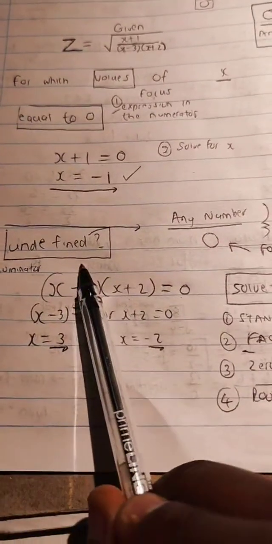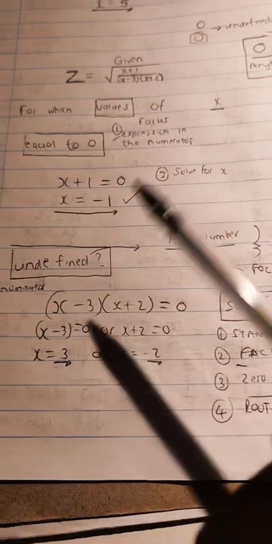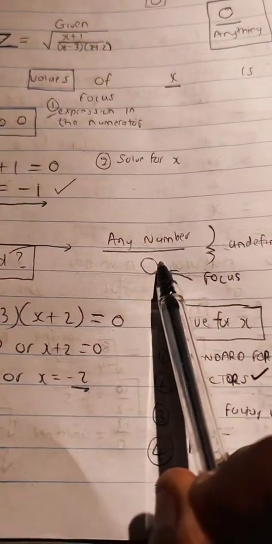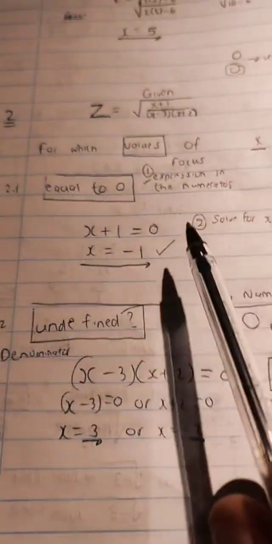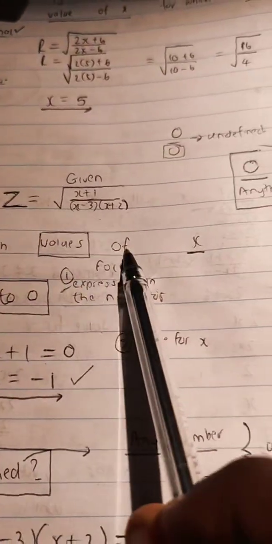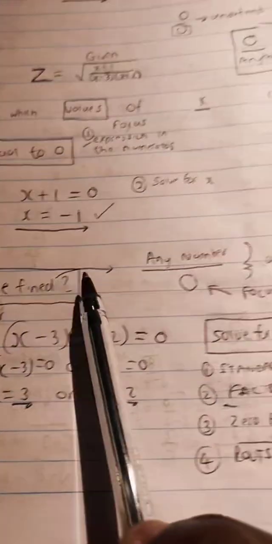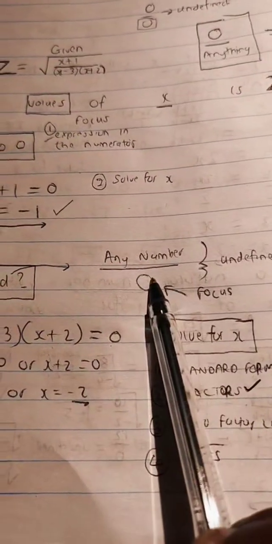What does undefined mean? Undefined means division by 0 in the denominator. So that's why when we are being asked this question, for which values of x is z undefined, our focus is on the denominator.